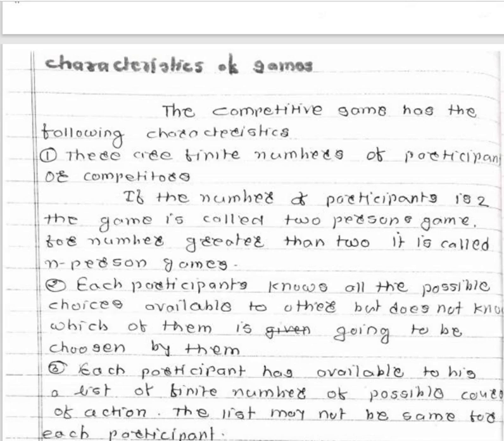Suppose two persons are playing a game, so that game is called a two-person game. And suppose there is a war between two countries, both fighting each other, that is called an n-person game. Fighting means there is a game between the two countries.